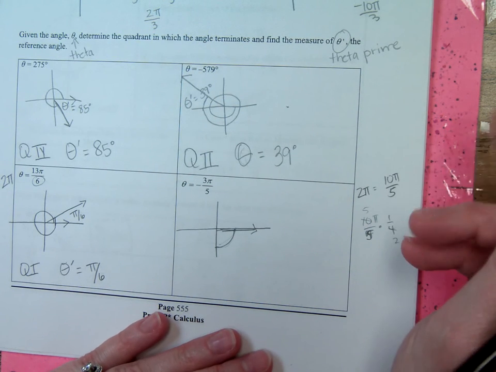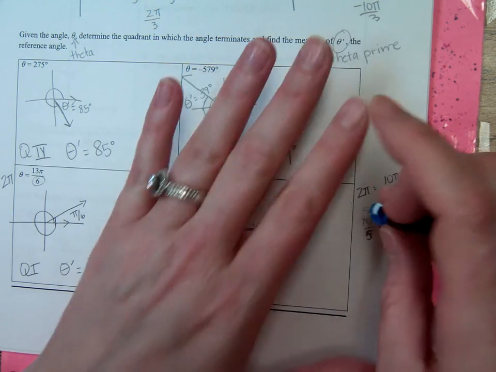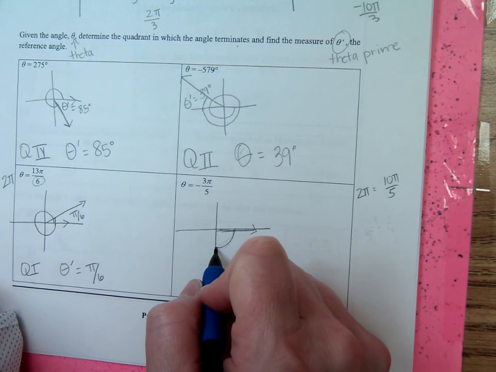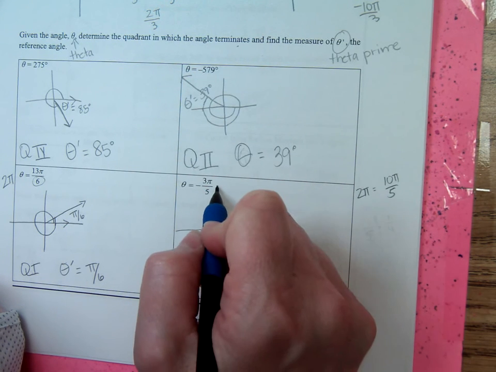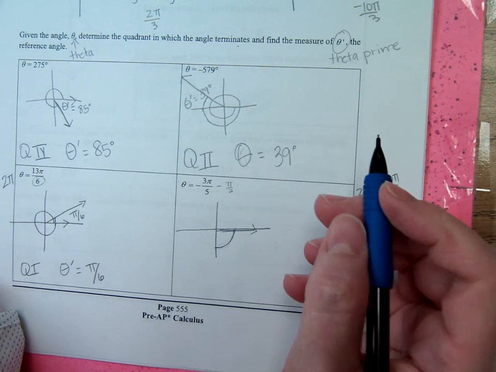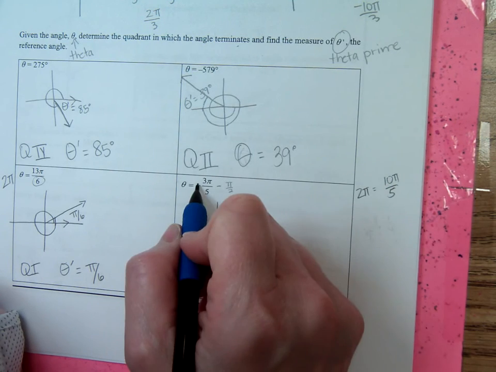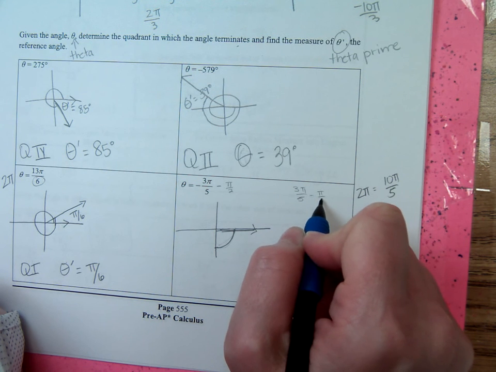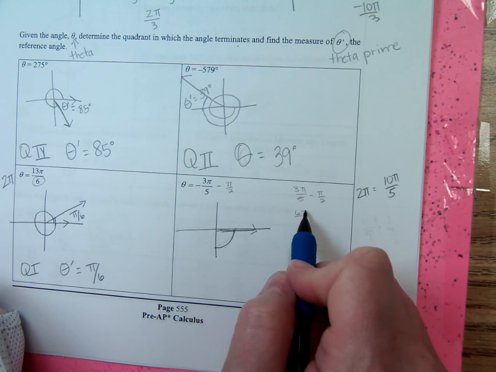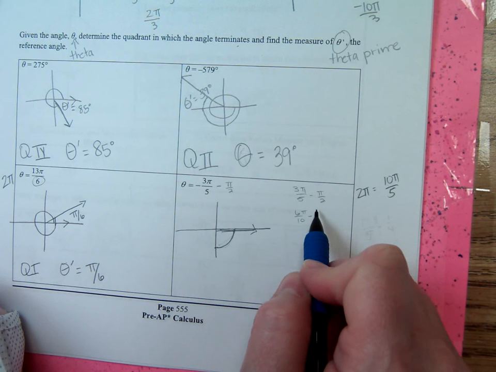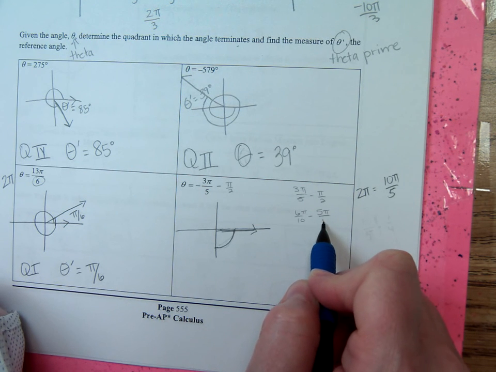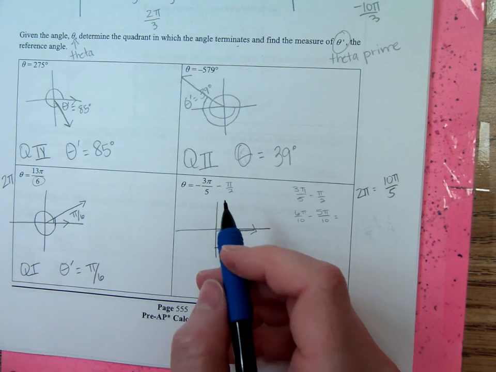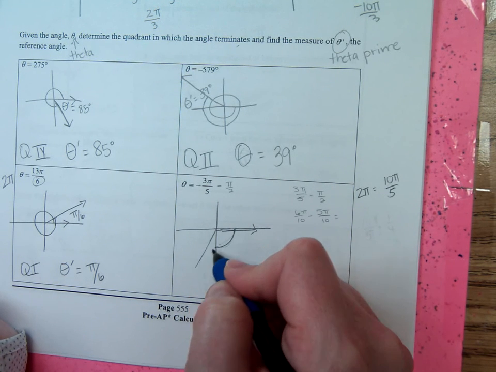So how much more do I need to go? I just went pi over 2, but I have to make it 3 pi over 5. So this would be 6 pi over 10, and this would be 5 pi over 10. So I need to go just 1 pi over 10 more. But then what does that leave for theta prime?